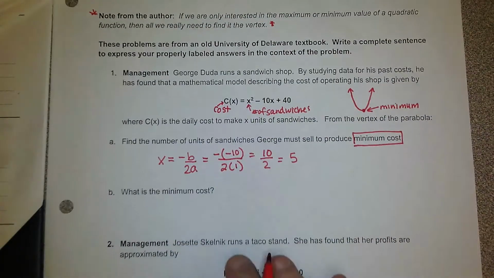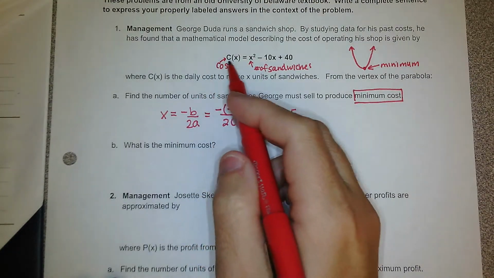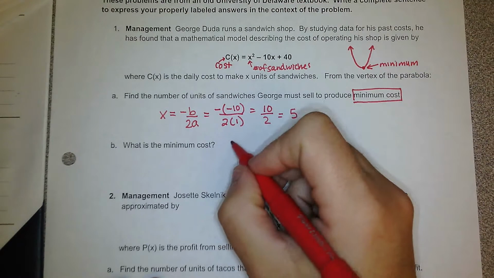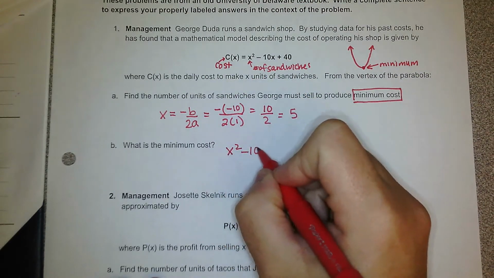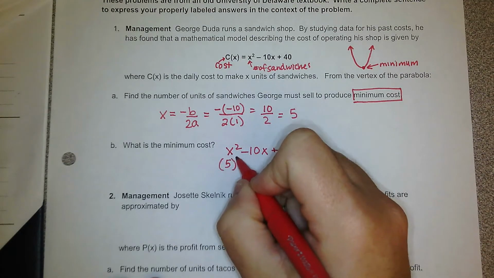What is the minimum cost? Now they want to know what the y value is, the cost, or the output. So we take our 5 sandwiches and plug it into the function: x squared minus 10x plus 40. We plug 5 in.